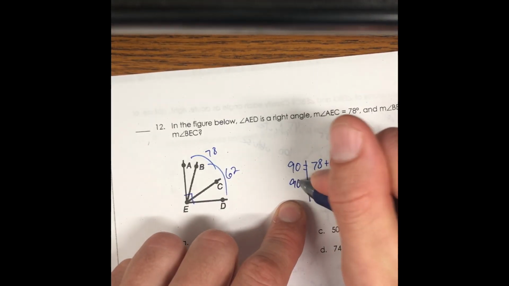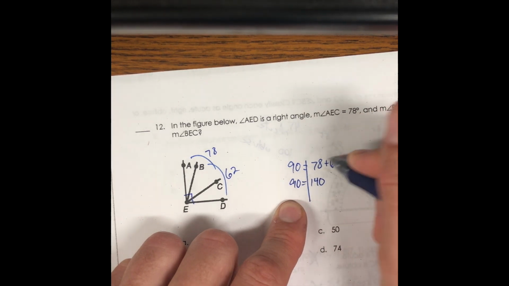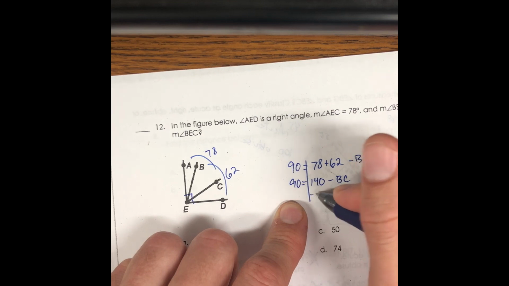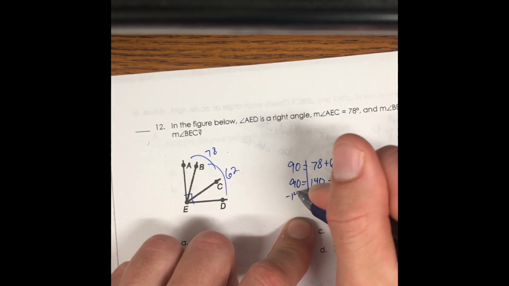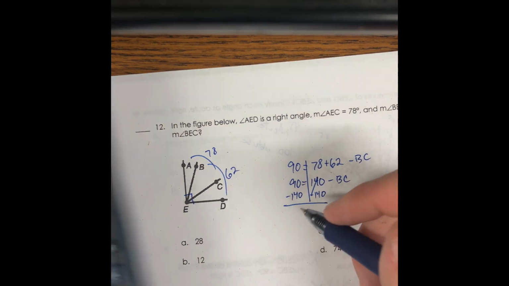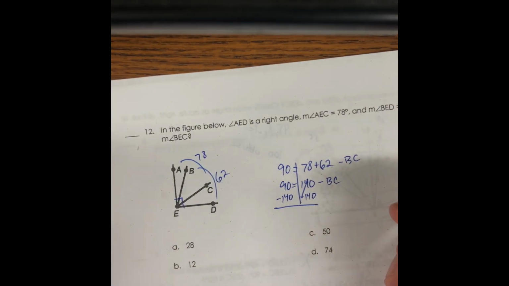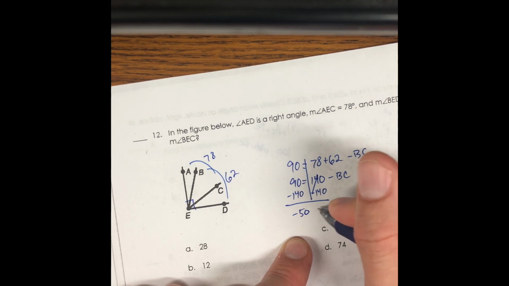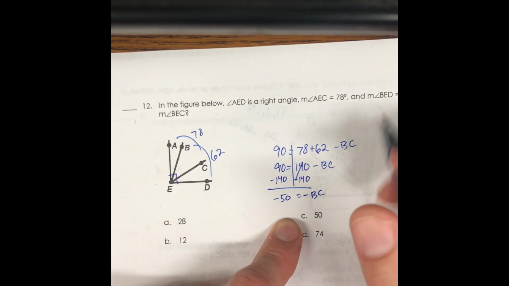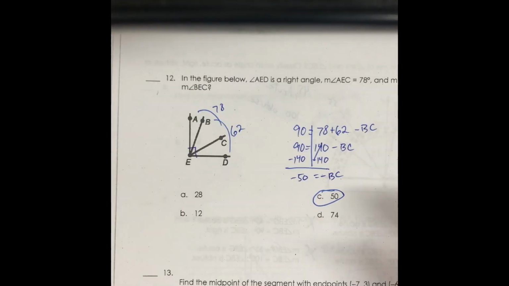So I've got 90 equals 140, that's these two, minus BC. And then I'm going to subtract 140 from both sides. And that's going to be negative 50. Negative 50 equals negative BC. So if negative 50 is negative BC, then BC is positive 50.